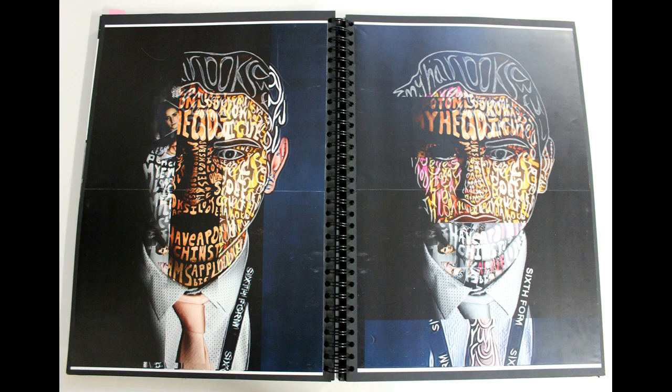This double page is a showcase showing just the two selected images that were taken from the previous investigation and just presenting it without annotation, just as a way of showing which images you prefer.